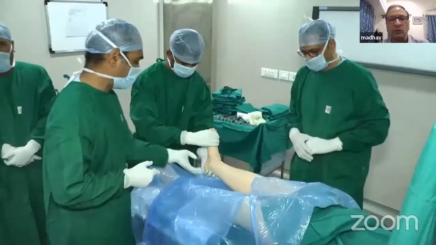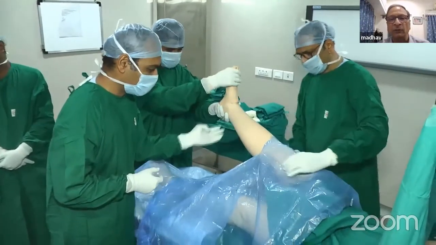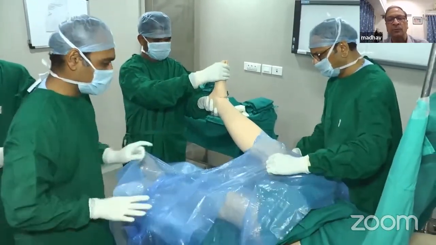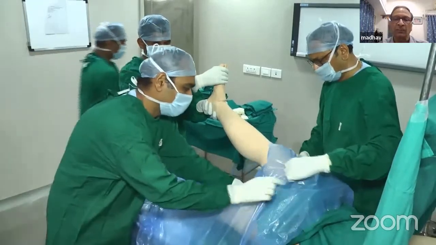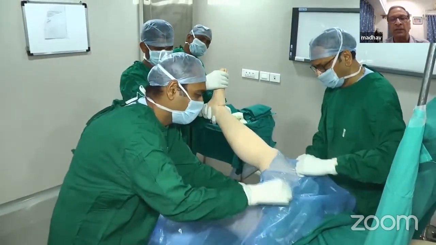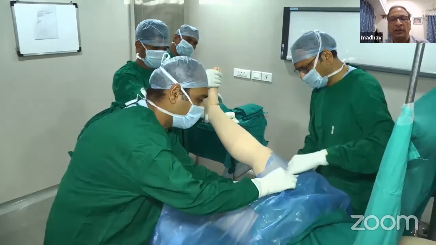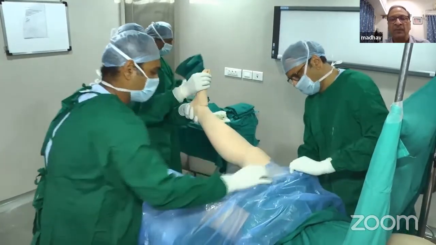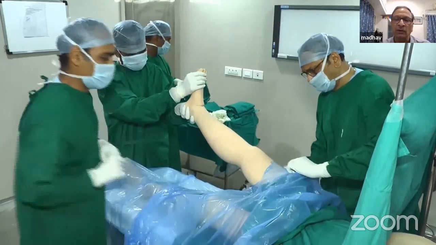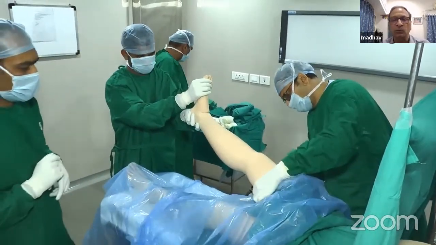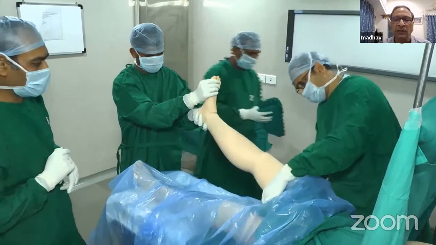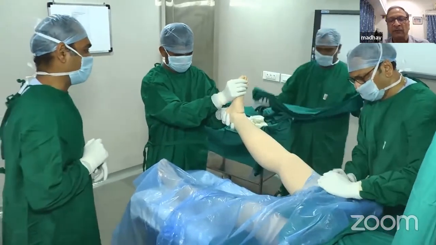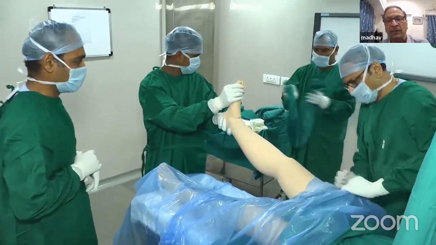So here I am showing you the video for below the knee surgery, or below knee draping; you go only up to the knee. If you want to keep the knee also open, or you are doing some procedure on the lower thigh or the knee, then you keep on pulling on the plastic sheet. It goes on tearing and goes right up to the upper third of the thigh where the tourniquet is applied.